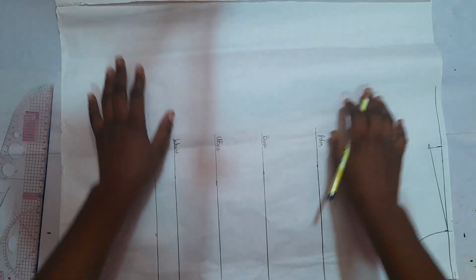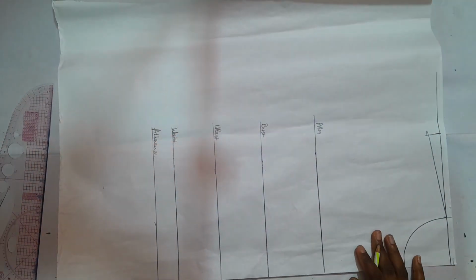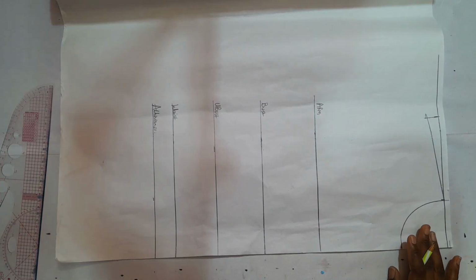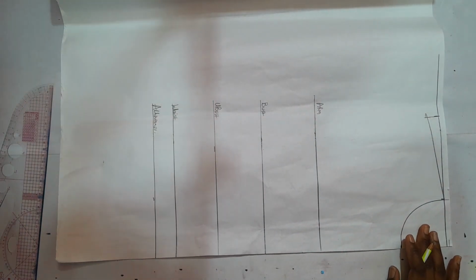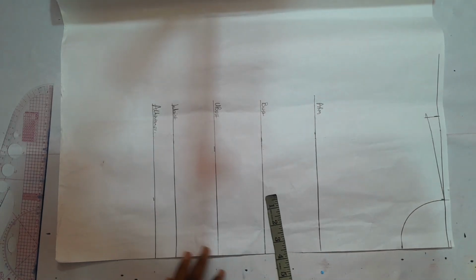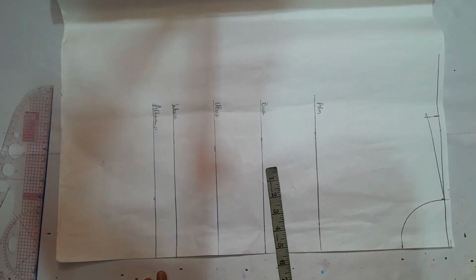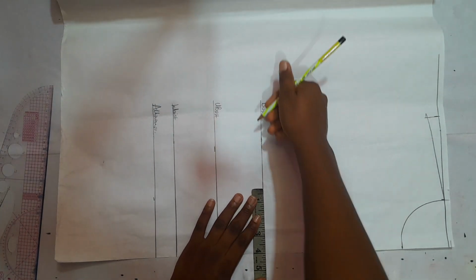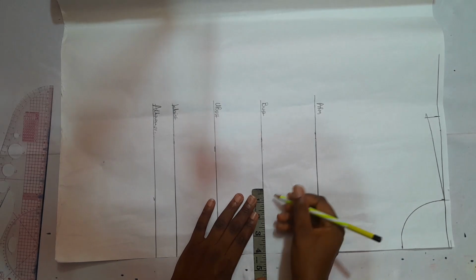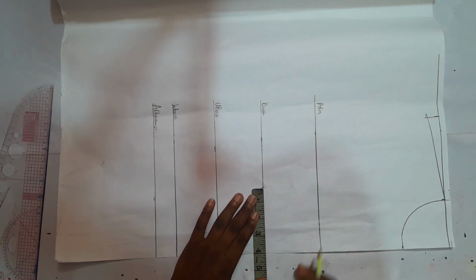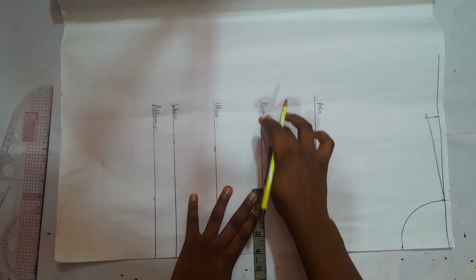Stitching allowance. Okay, so once I have this now, I'm going to take my nipple to nipple measurement and divide it by 2. My nipple to nipple measurement is 8 inches. Dividing 8 inches by 2 gives me 4 inches. So I'll leave a mark here on the bust line. After dividing your nipple to nipple measurement by 2, you're going to mark it out on your bust line.